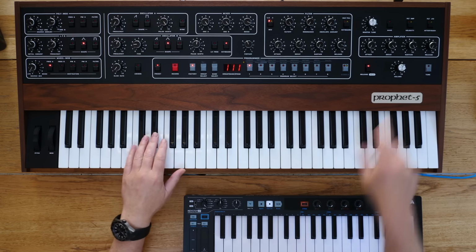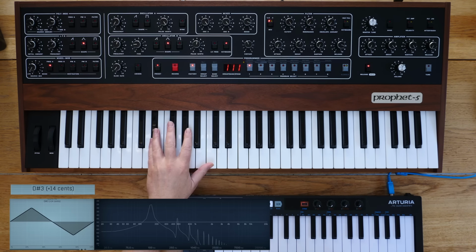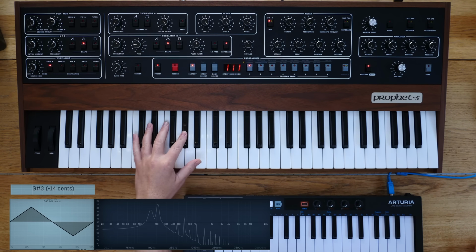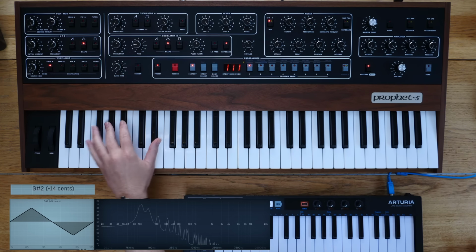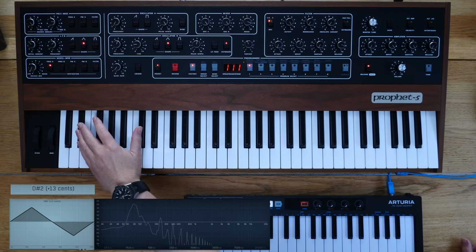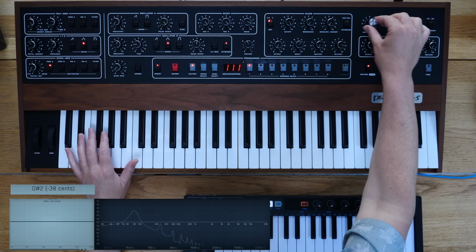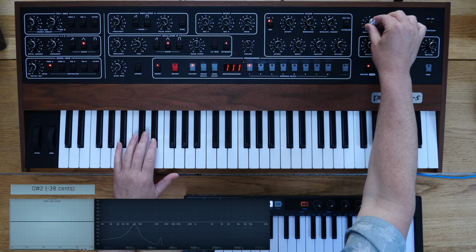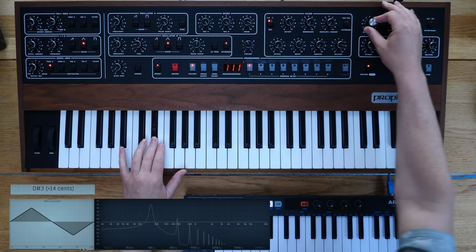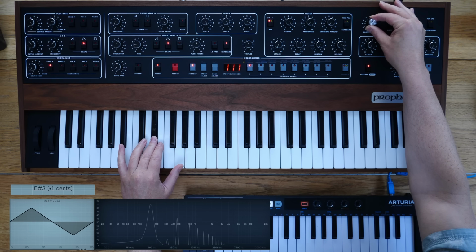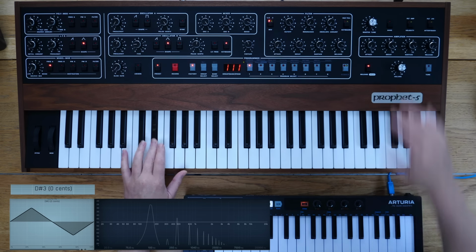But if I'm sitting here all day, so I've been doing this for hours, as the temperature changes every now and then, you do have to hit tune on this. Let's just see what the tuning's like now. So they're all 13 cents or 14 cents over. 0 cents.